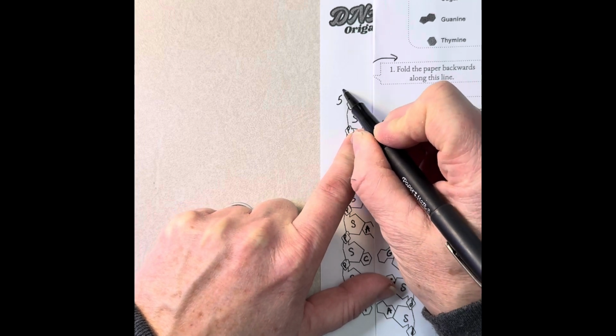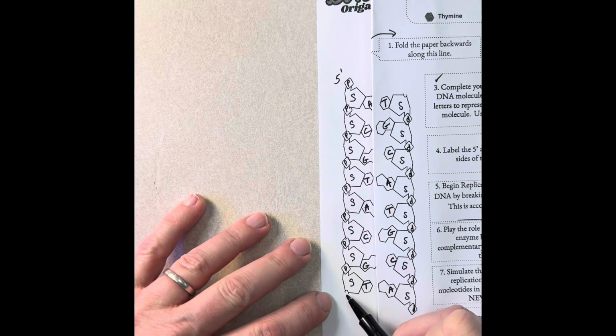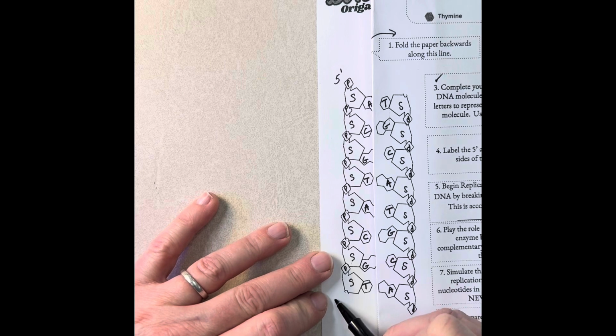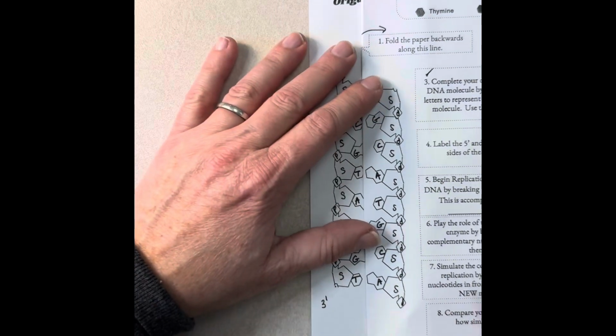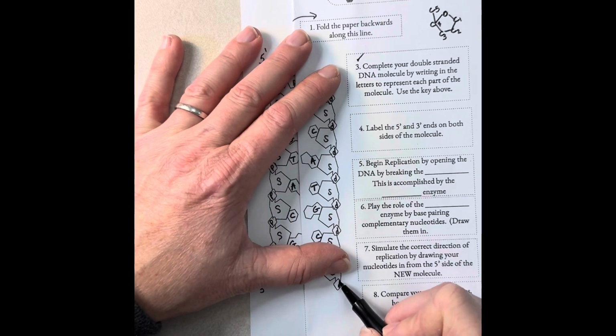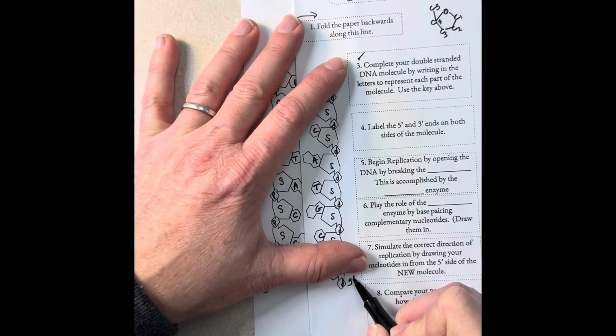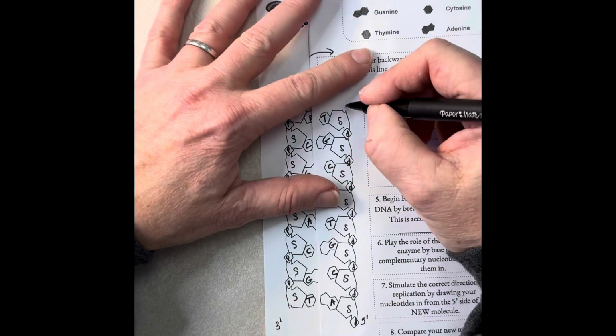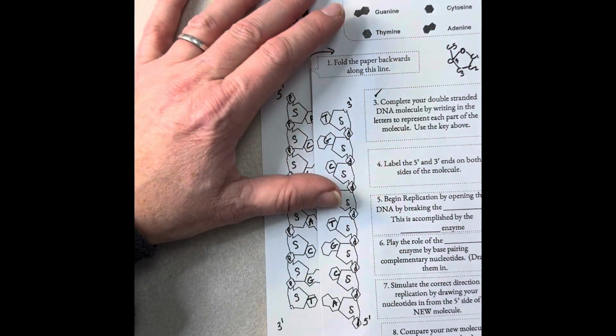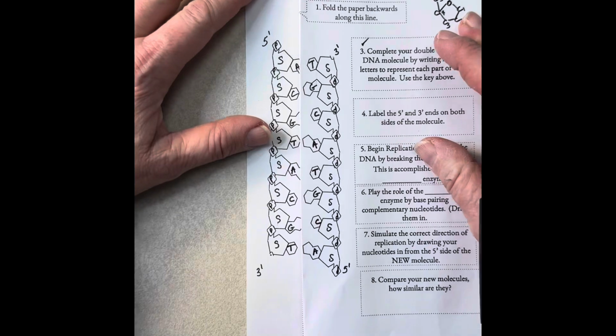This is always going to be our 5' end, which means that on the opposite side down here, this is our 3 sugar right here in the corner, so that's the 3' end. Turns out on the other side, our sugars are facing the other direction, the anti-parallel nature of DNA. So we would be labeling our 5' and 3' backwards of the initial side.